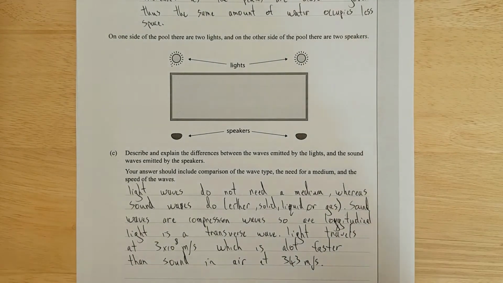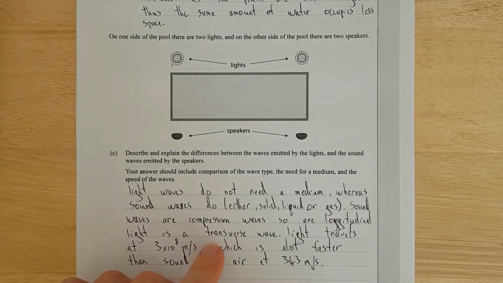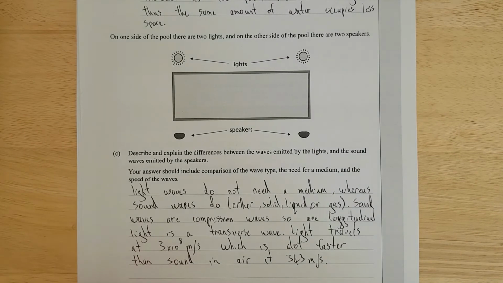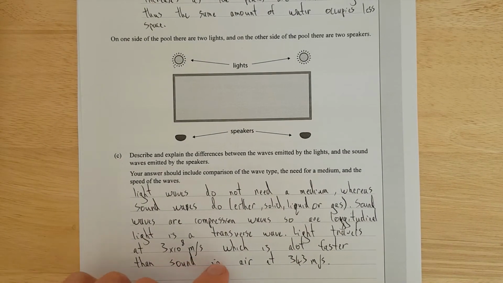Right, so I just said light waves do not need a medium, whereas sound waves do, either solid, liquid, or gas. Sound waves are compression waves, so they are longitudinal. Light is a transverse wave. That's just a fact. Light travels at 3 times 10 to the 8 meters per second. You sort of need to memorize that, though they would probably give this to you in the fact sheet. It is a lot faster than sound in air at 343 meters per second. Sound travels about 5,000 meters per second in solids like metals. In some solids it probably travels a lot slower.